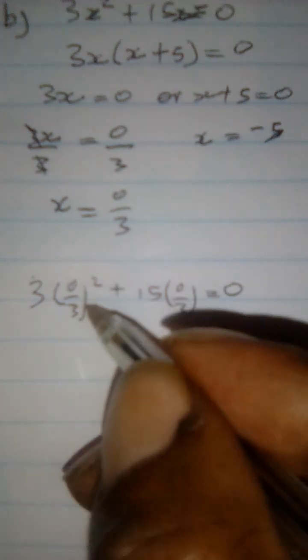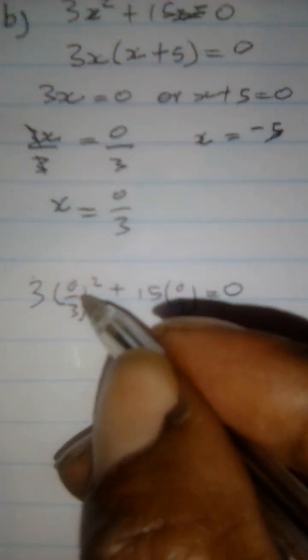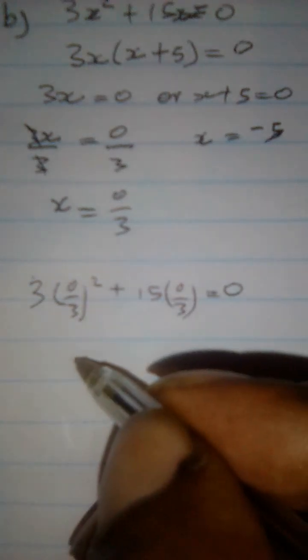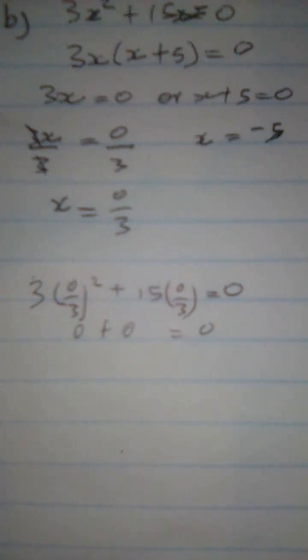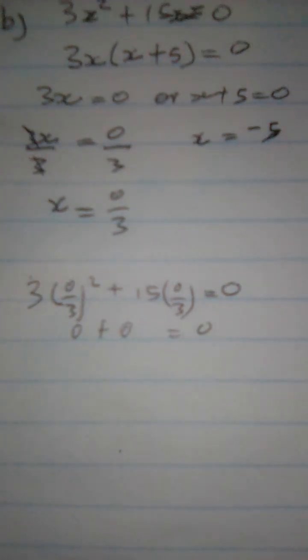So we have 0 over 3 squared multiplied by 3, which is 0 multiplied by 3, which is 0, plus 0, which is 0. So x equals 0 over 3 checks out.